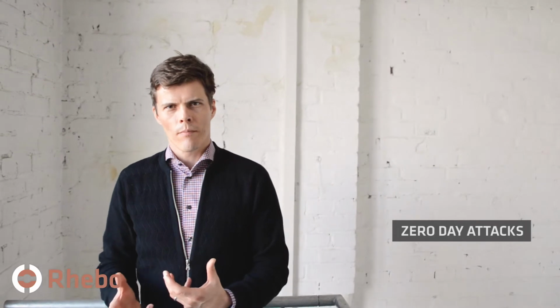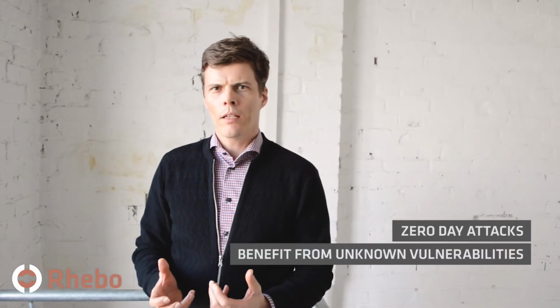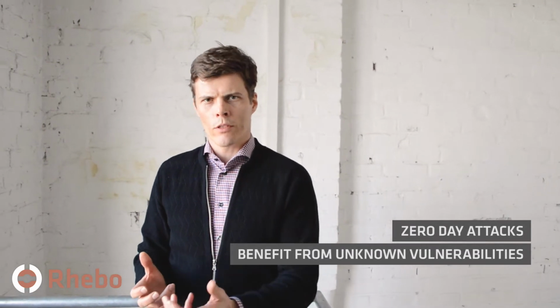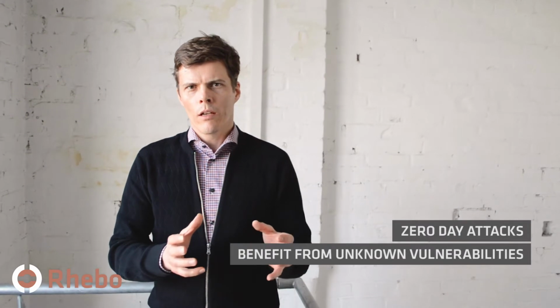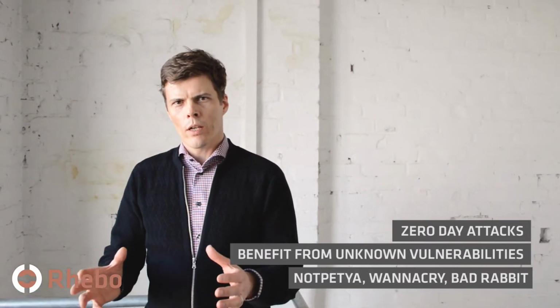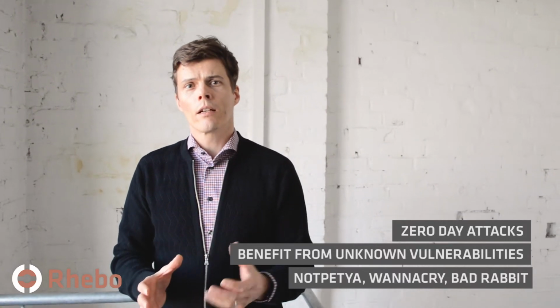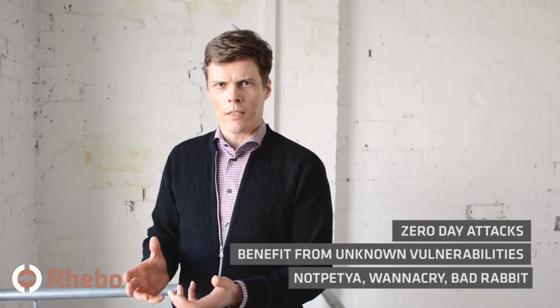Zero-day attacks use zero-day vulnerabilities. And these are vulnerabilities which are unknown to the general public and unknown to the software or system vendor. Recent examples include NotPetya, WannaCry, and Bad Rabbit, and these were zero-day attacks using the so-called Eternal Blue zero-day vulnerability.